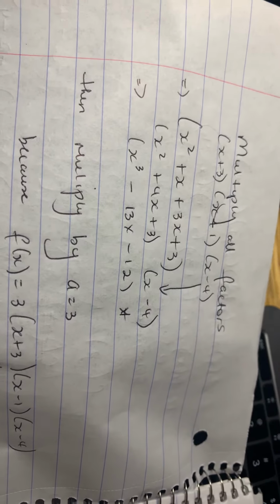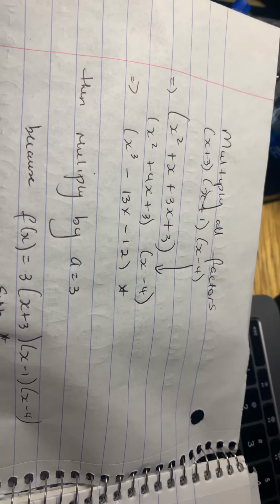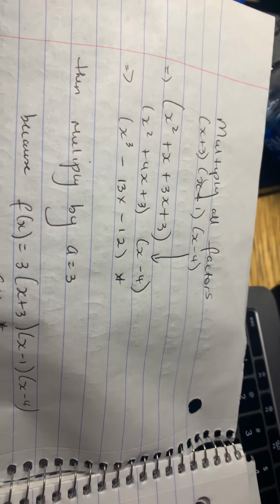I saw that you got f of x equals x cubed minus 13x minus 12, I believe. I don't have that many hands to go back and confirm that. But what you needed to do was to find the coefficient and then multiply it throughout by the equation.